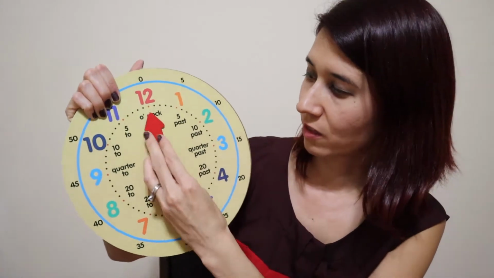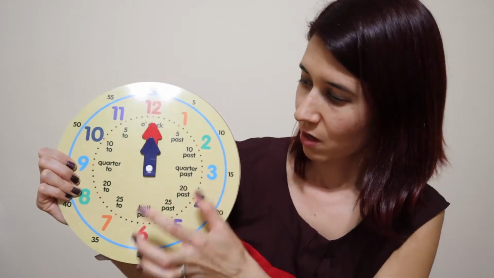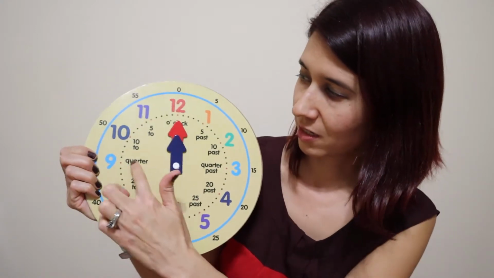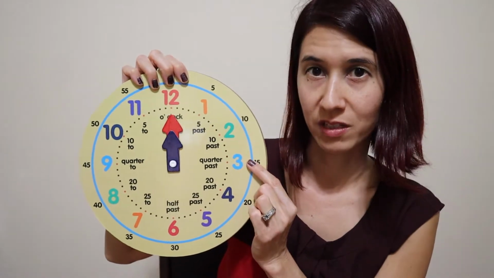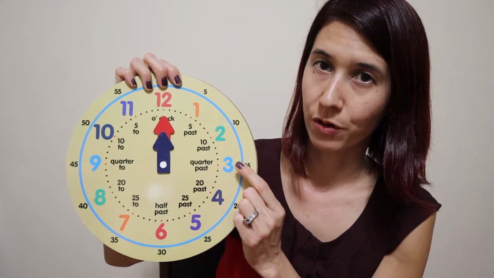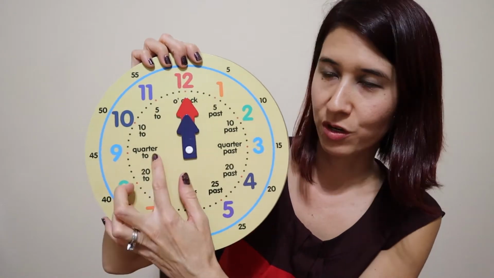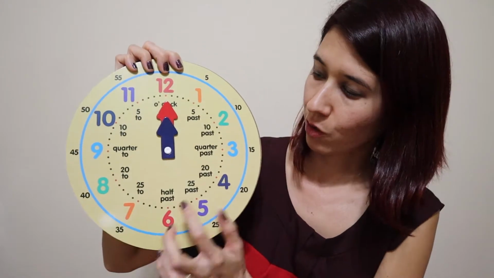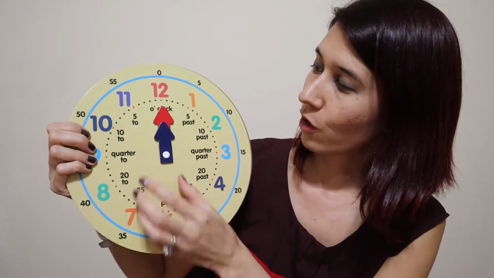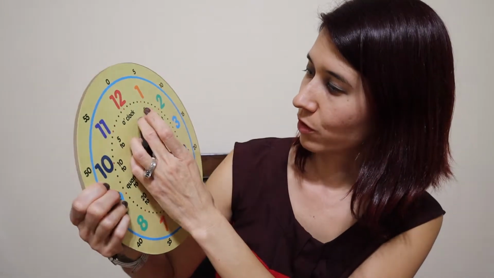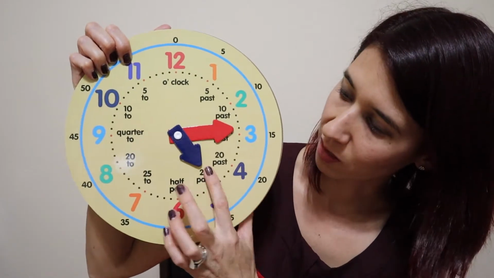So something that's very useful to know would be, let me move it up here so you can see, when you look at the 3, the 6, and the 9. So many times for 3, this is 15, we'll say quarter past. Or over here, if it's almost going to, you're going to see quarter to. So quarter past and quarter to mean 15 minutes. So let me give you a new time.